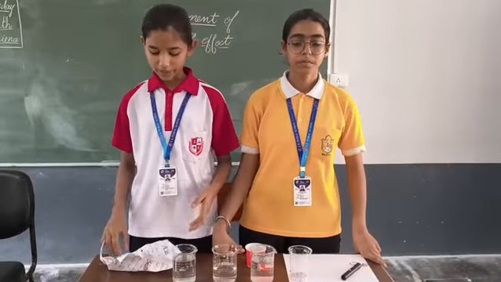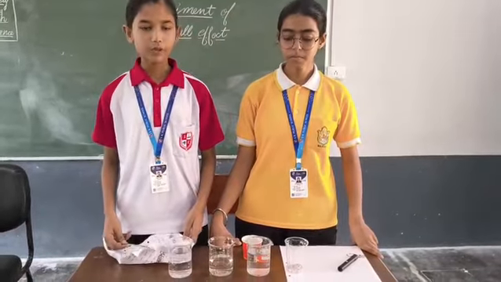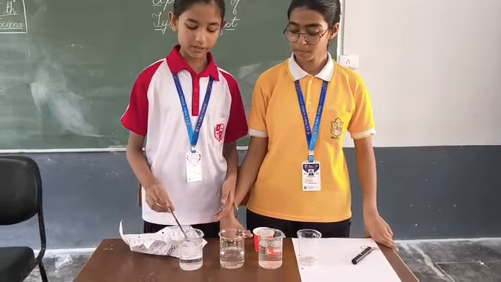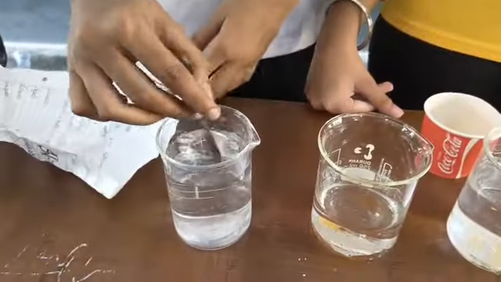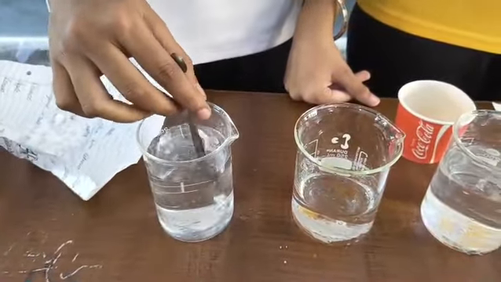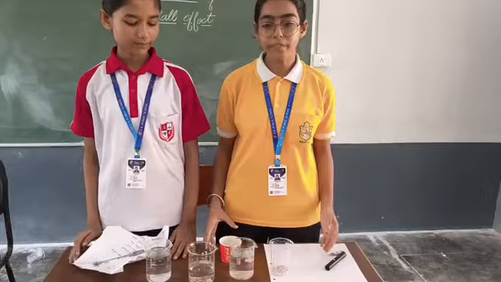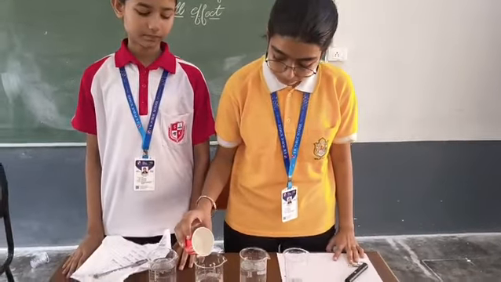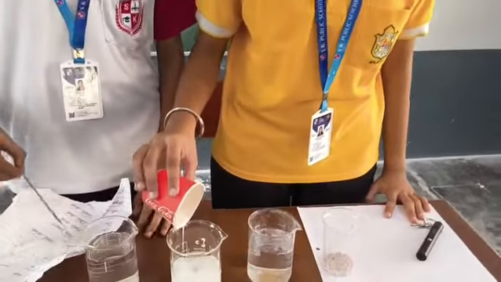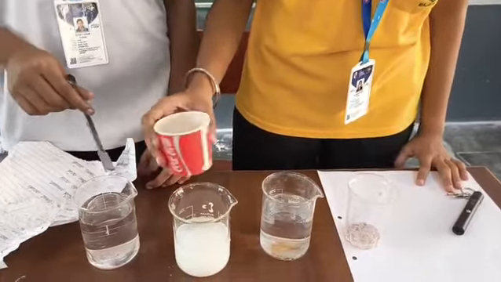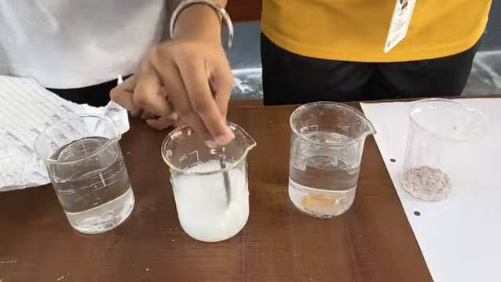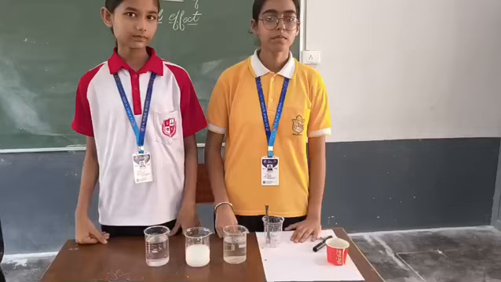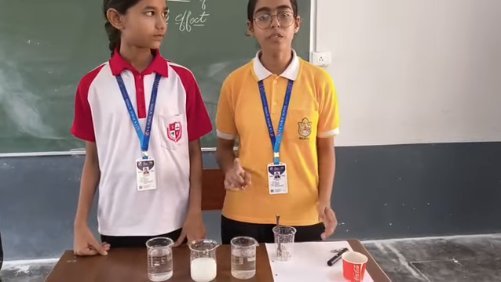To make the solution, we'll add ammonium chloride in water and mix it well. For making a colloid, we will add milk in water. For making a suspension, we will add chalk powder in water.